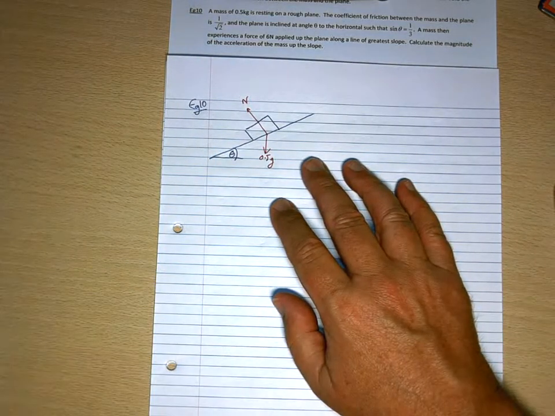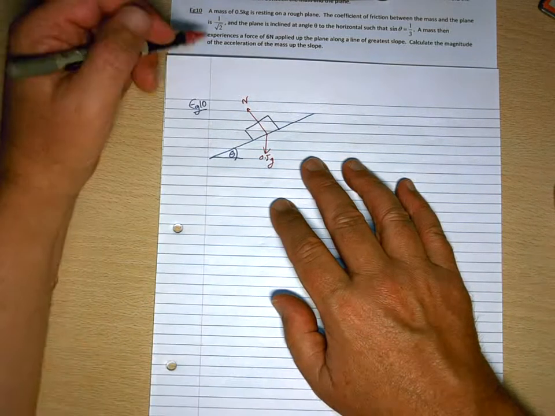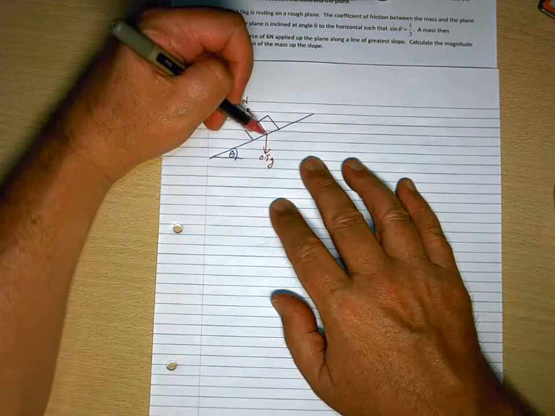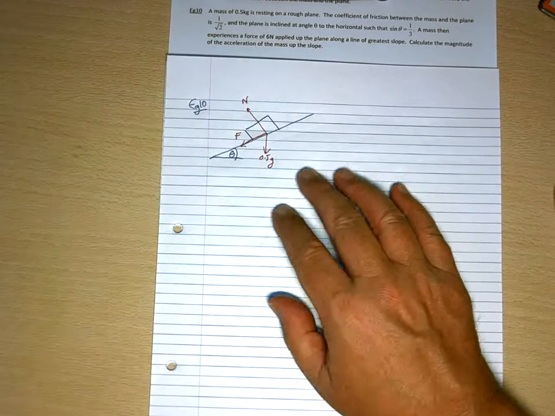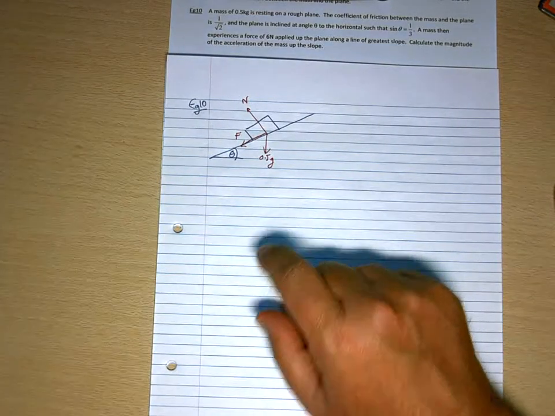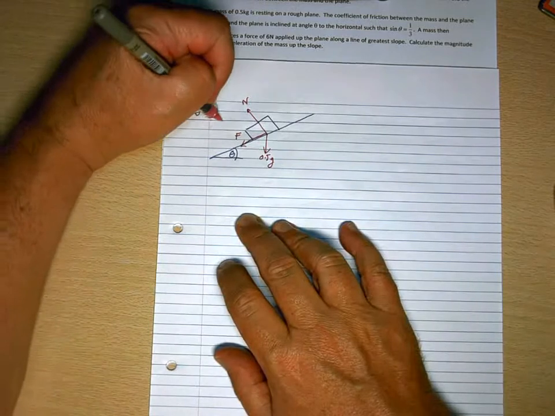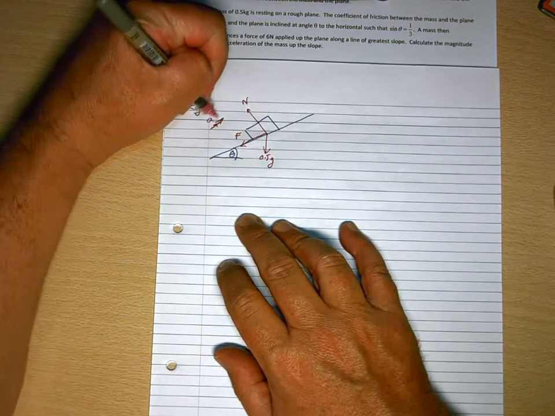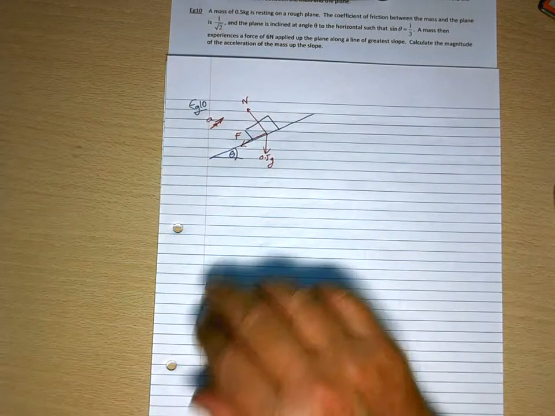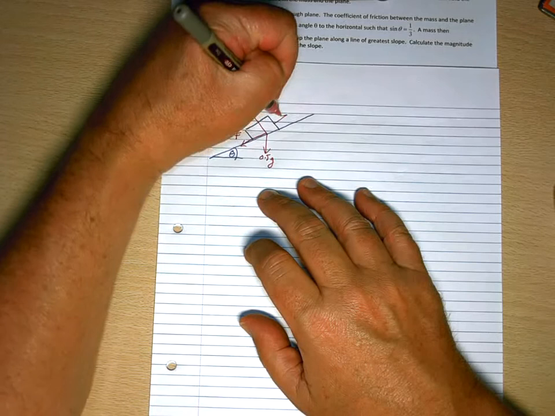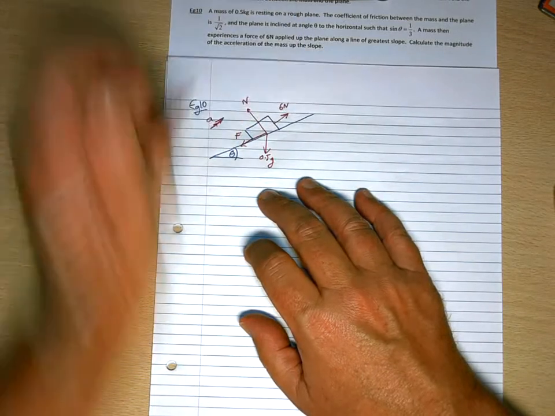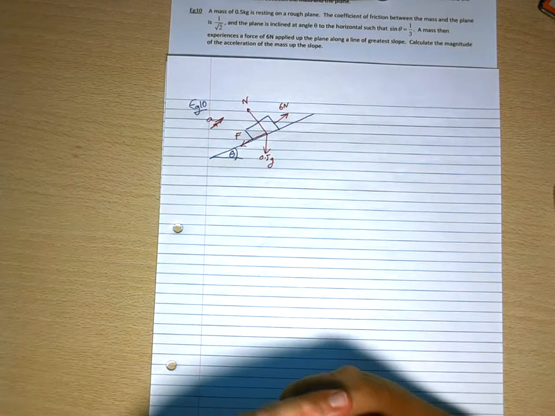And this time, if it's going to move up the slope, we're going to have a frictional force there. It's going to cause it to accelerate in that direction. The force that's going to cause it to go up the slope is 6 newtons.